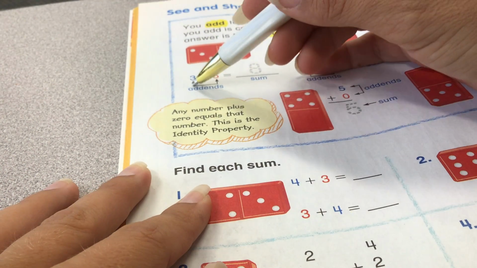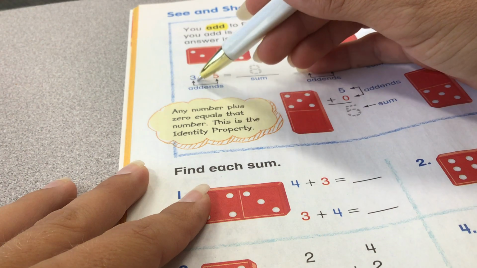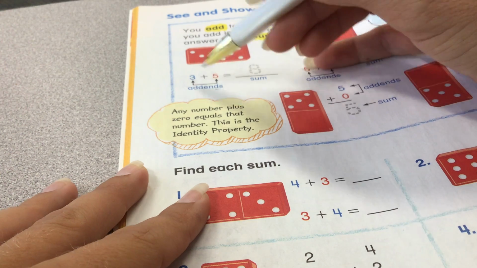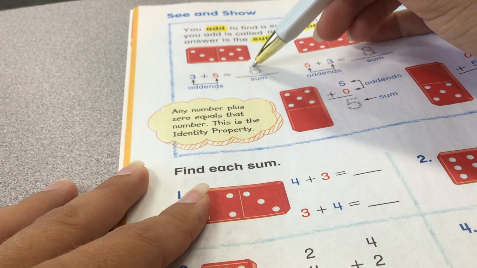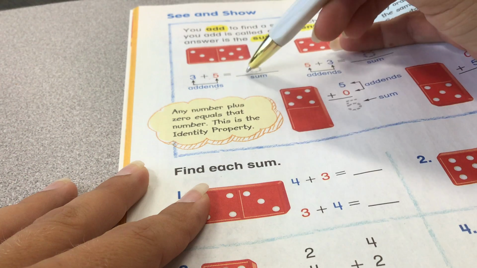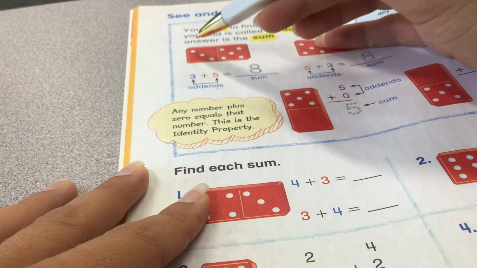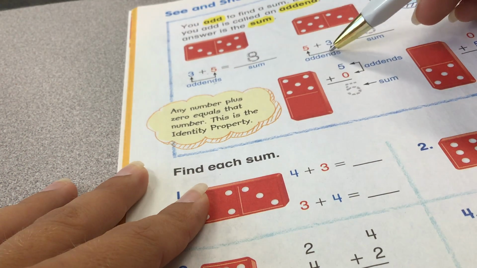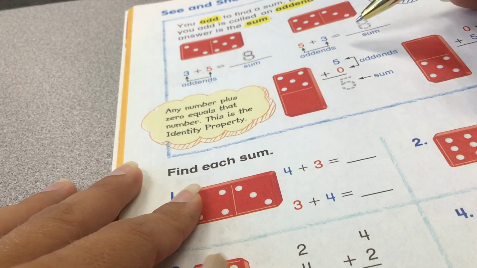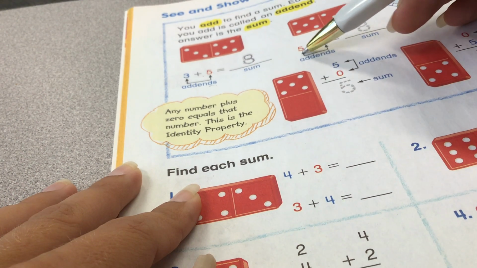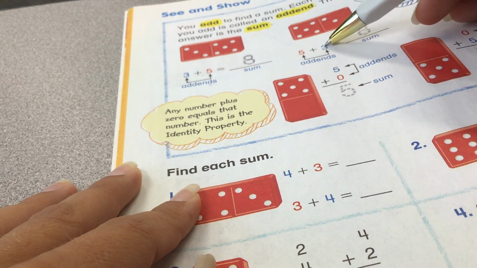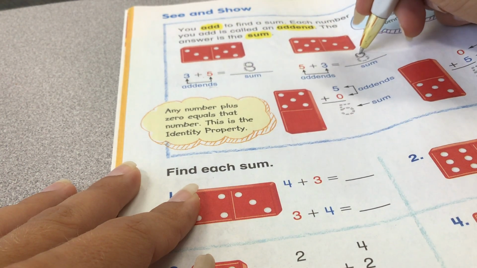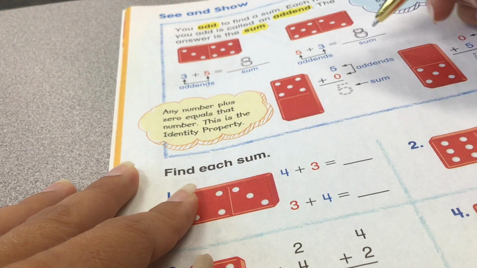So, if we have 3 plus 5, the number 3 is called an addend. The number 5 is called an addend. The number 8, because 3 plus 5 is 8, is called the sum. 1, 2, 3, 4, 5, 6, 7, 8. You can also flip these numbers around, and you'll still get the same answer. 5 is an addend, 3 is an addend, and the sum is still 8. We're going to trace that 8. However you like to trace 8s is fine.